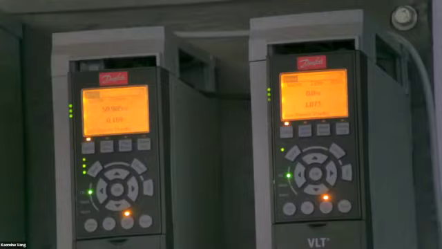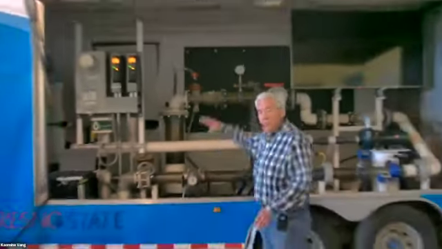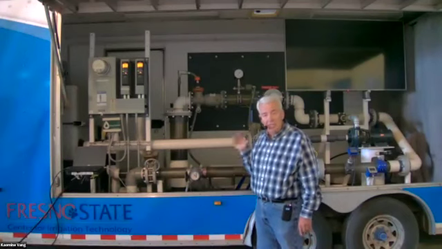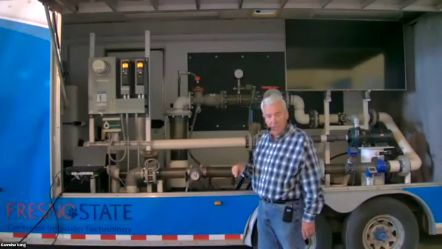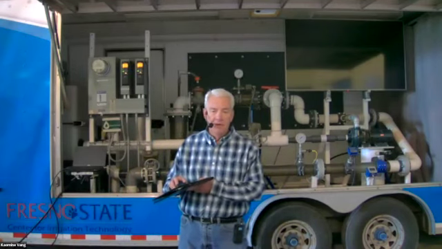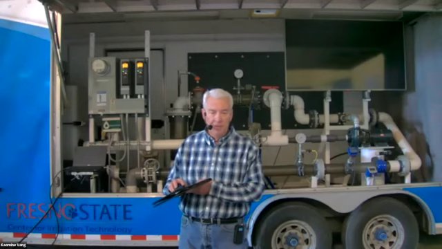So that's basically our system. So we can go back to the full screen here. We are pumping in a circle, and we're going to be manipulating the pump using our VFDs and changing the speed on the pump shaft. So let's go through that real quick, back to our PowerPoint. And again, if there's any questions or comments along the way, please feel free to chime in, and I'll try to give you as much information as I can.